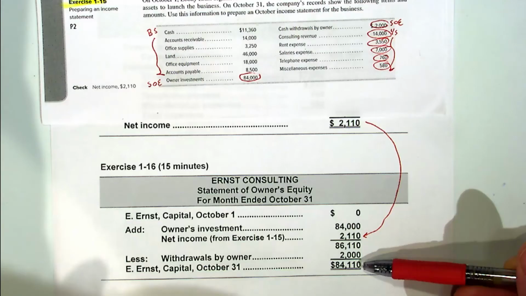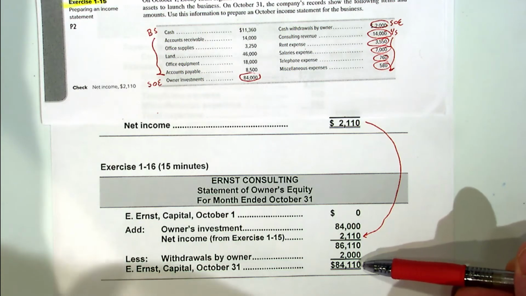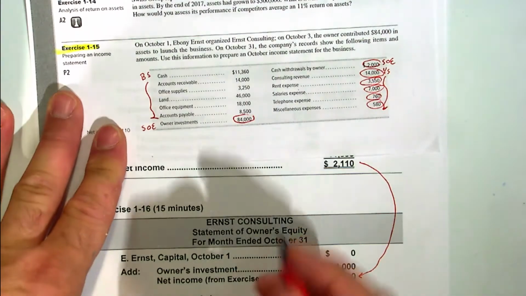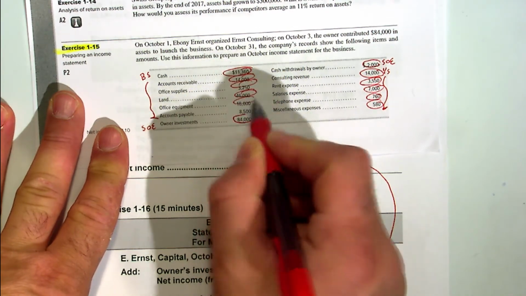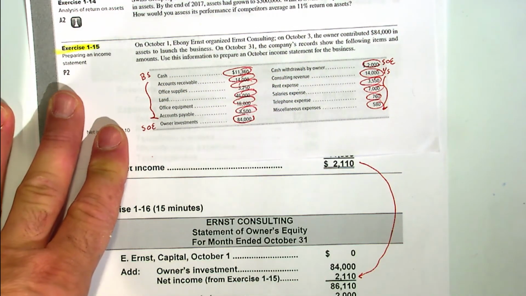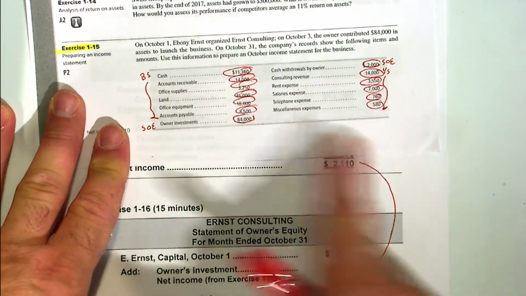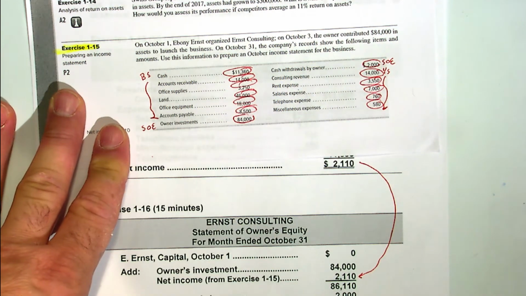Okay. What's the next financial statement we prepare? And we're going to take this capital balance of 84,110 over to the balance sheet, right? So we're going to put these assets, the liability over there, right? So now I will have used everything and only used it once, correct?